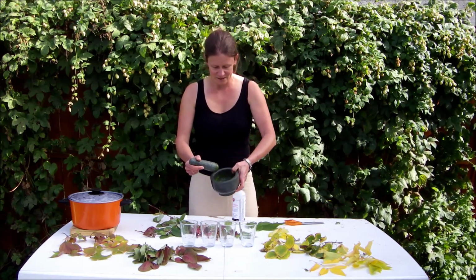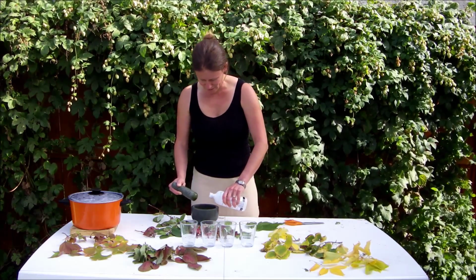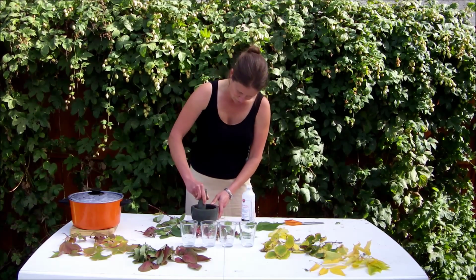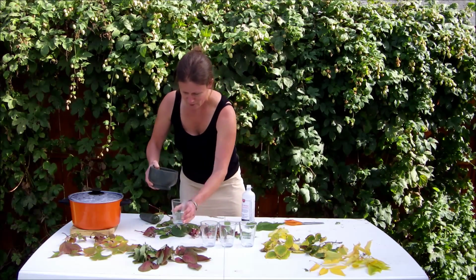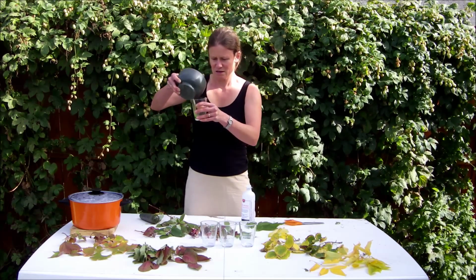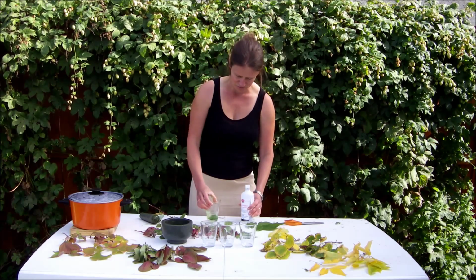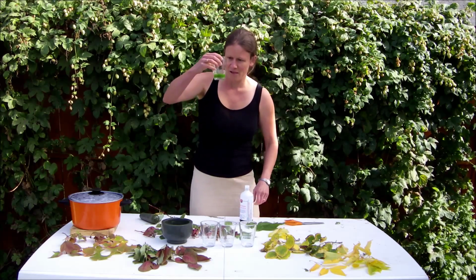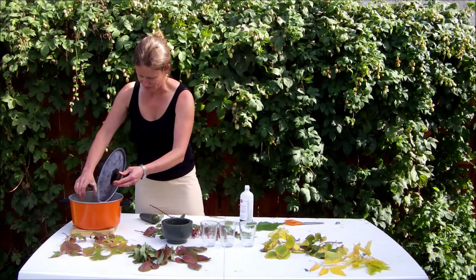So once we have made this into a nice mash, nice pulp, we're going to add a little bit more rubbing alcohol, just a little bit, just to dissolve it. Swirl it around a bit and pour it into a glass and check that we should have at least about a centimeter of liquid, so we want to add a little bit more. And then we put it in the pot with hot water. There should just be a couple of centimeters of hot water in the bottom.